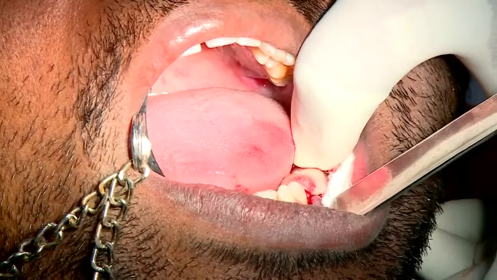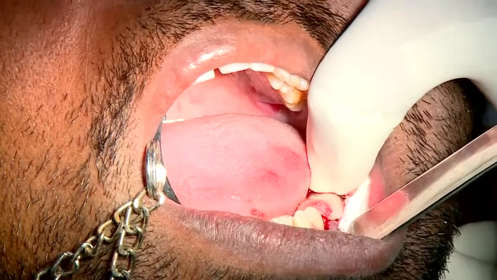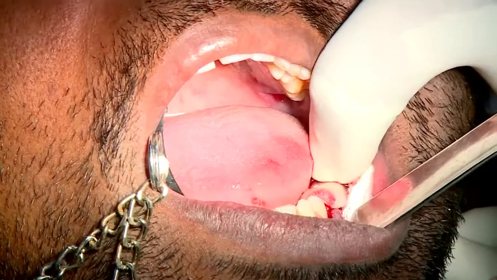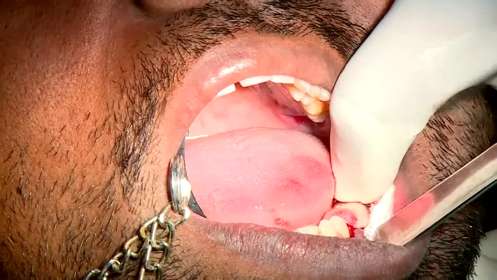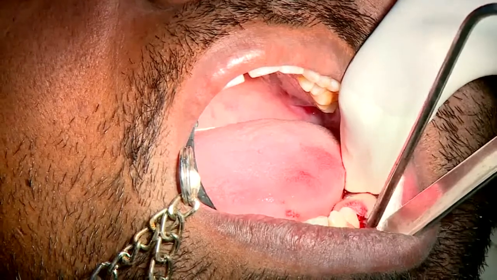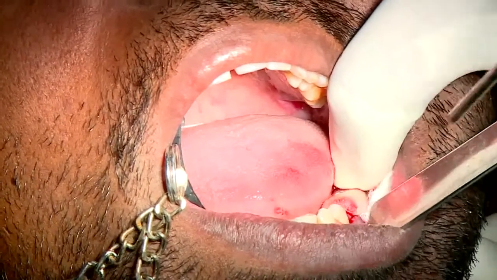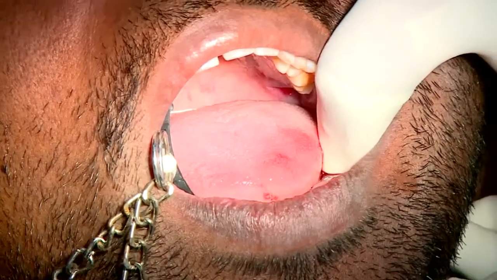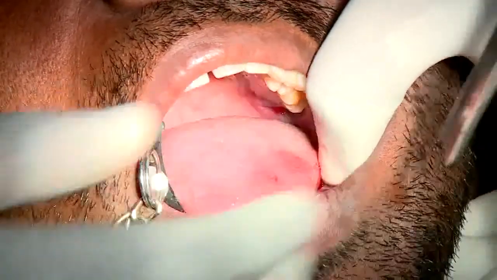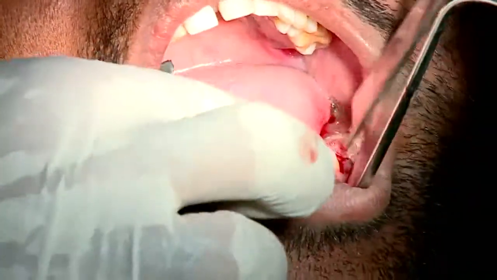You can't put in a foundation where it cannot be restored. Then you call that a failure. Even if your implant is so strong, you will call it a failure if it cannot replace a tooth. That's the reason why we keep saying it is a prosthetic driven specialty.